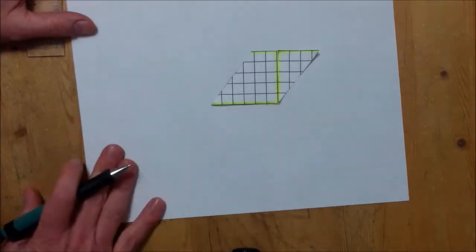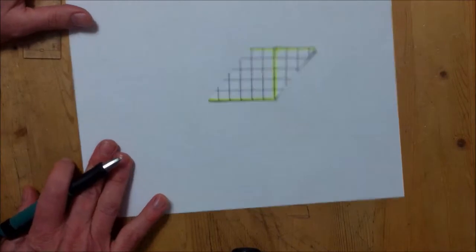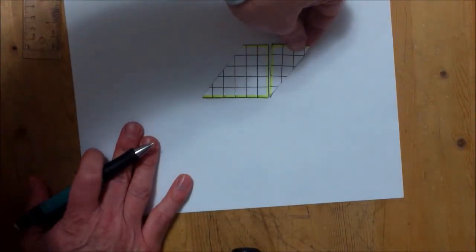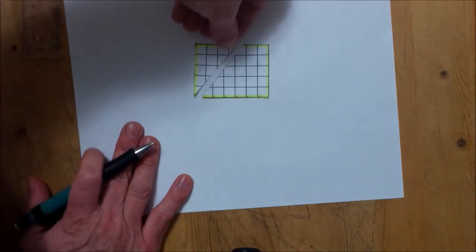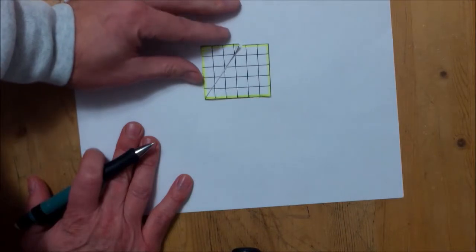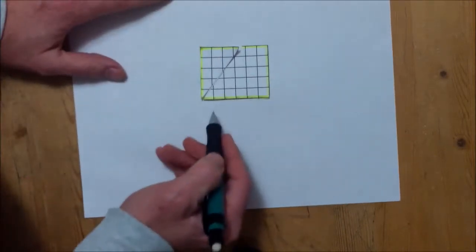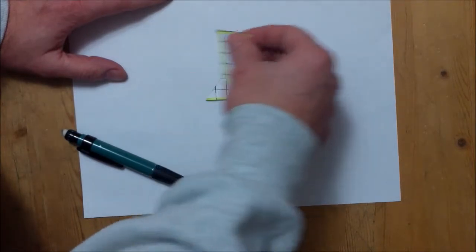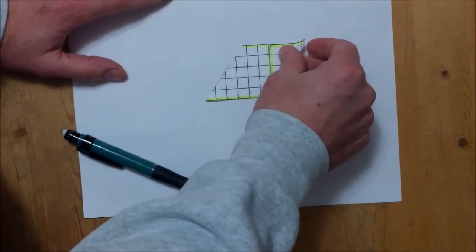They might estimate, but really, because of conservation of area, the area of this parallelogram has got to be identical to the area of this original rectangle, which we know in this particular case is 6 by 5, which is 30. Length times width. So the area of this one must also be 30.